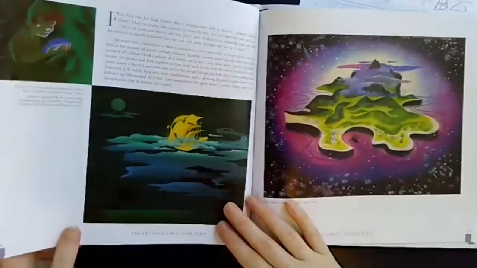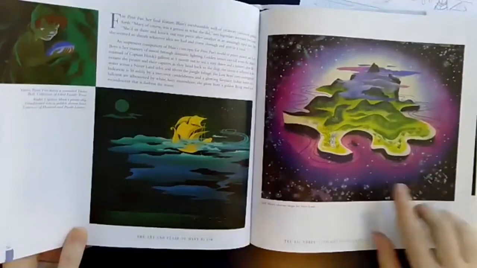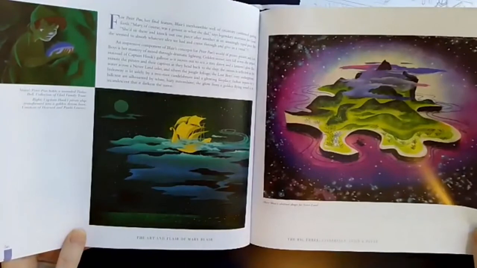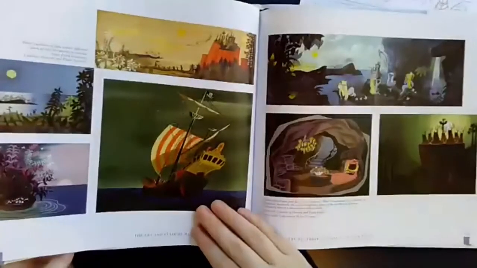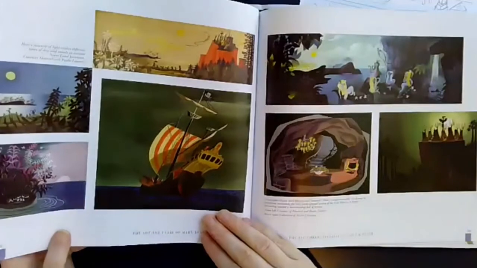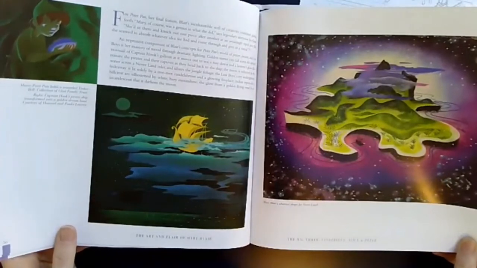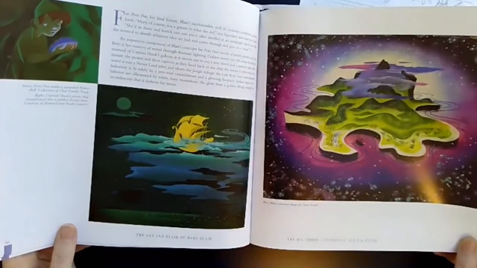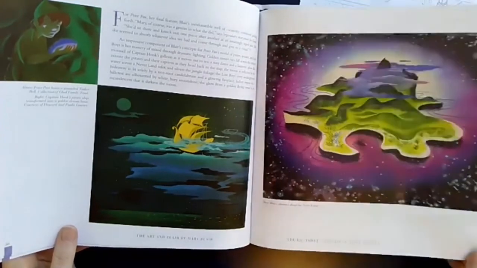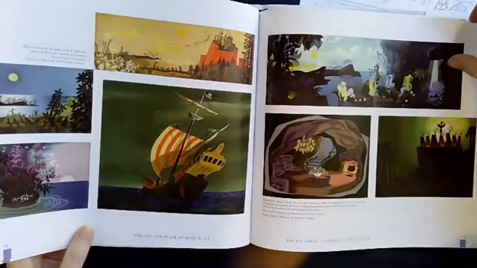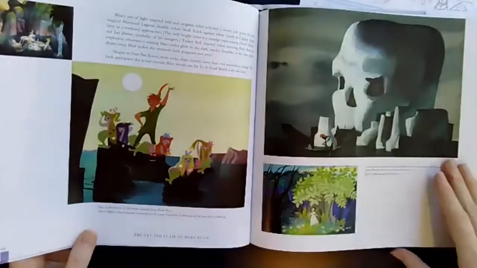Oh, there's Peter Pan. There's some concept art. This is the abstract shape for Neverland that she drew. It kind of looks like Neverland was in space. Yeah, it totally does. I mean, imagine, we don't know where Neverland is. Maybe it is in outer space. Maybe it's underneath the ocean. Where is Neverland? It's not on the map. So neat.